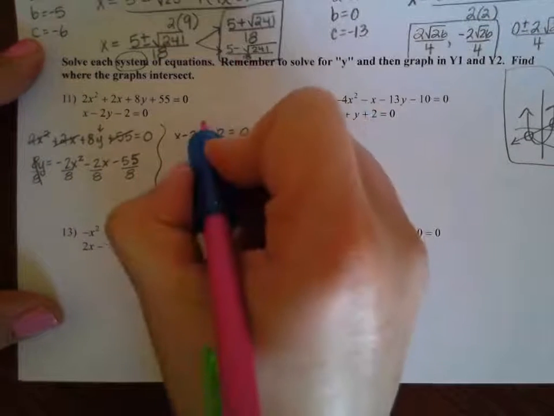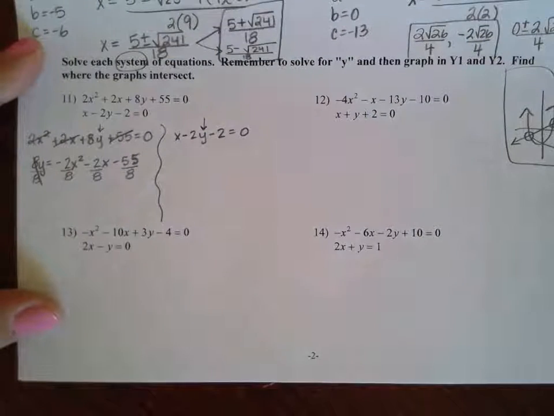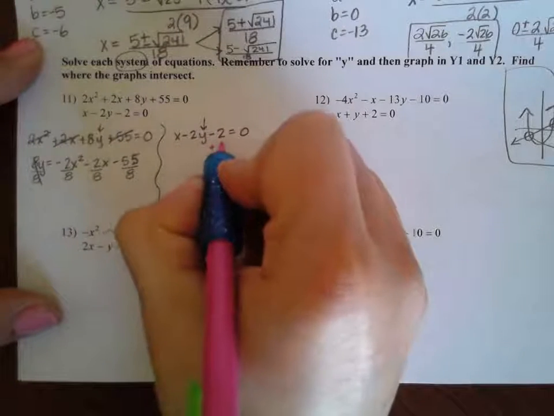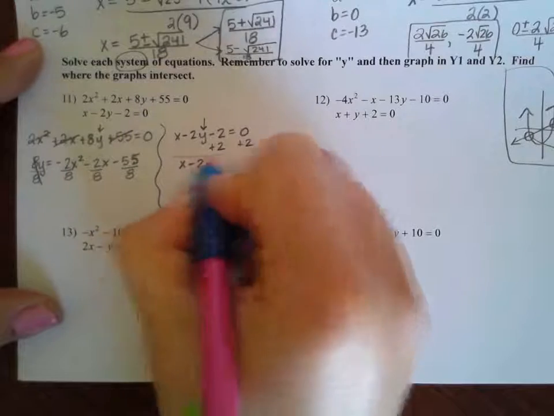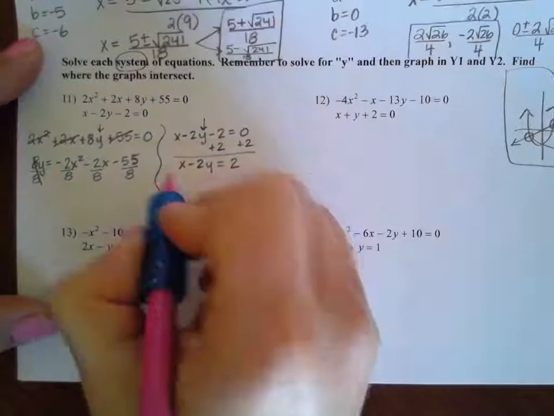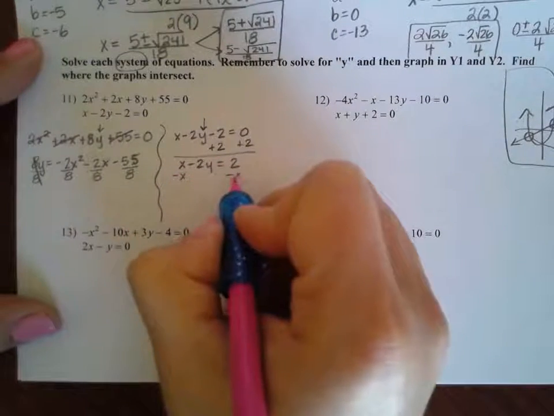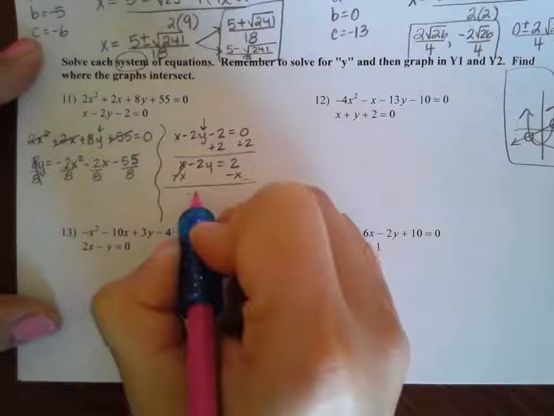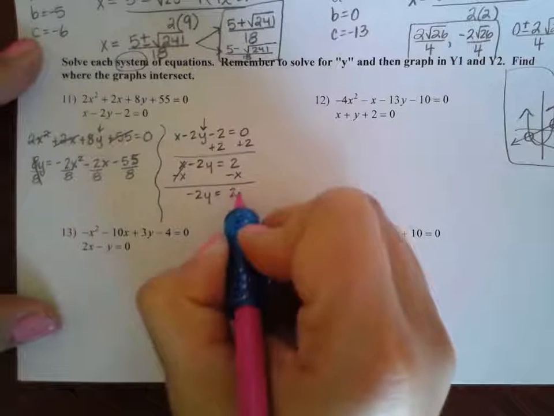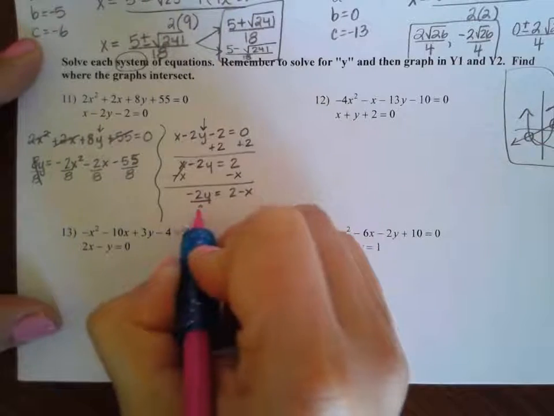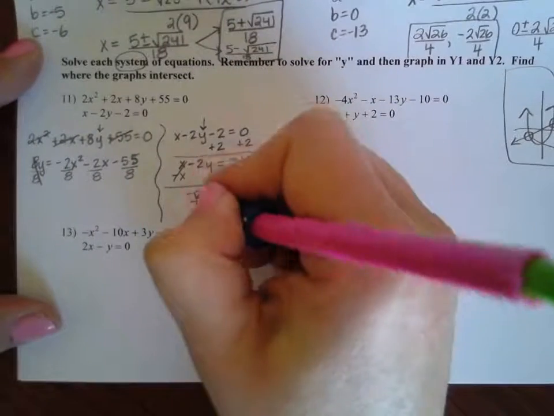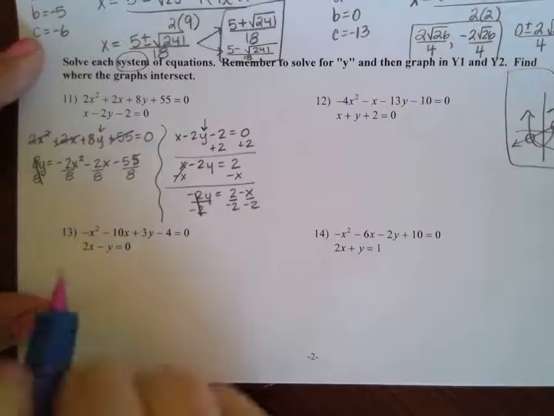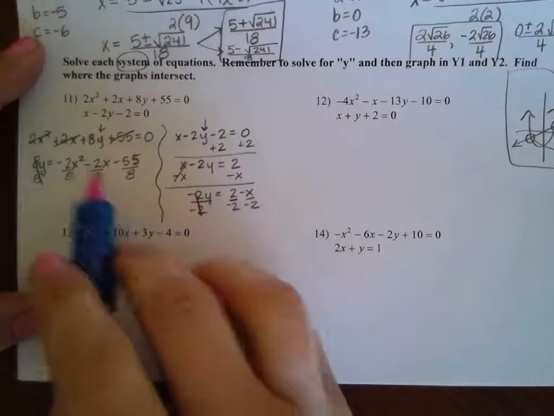We need to get this y right there all by itself. So I'm going to add 2. So x minus 2y equals 2. Then I'm going to subtract x from both sides. Negative 2y equals 2 minus x, and then I'm going to divide by negative 2. Everything gets divided by negative 2. Okay, so these are what you're going to put in your calculator.